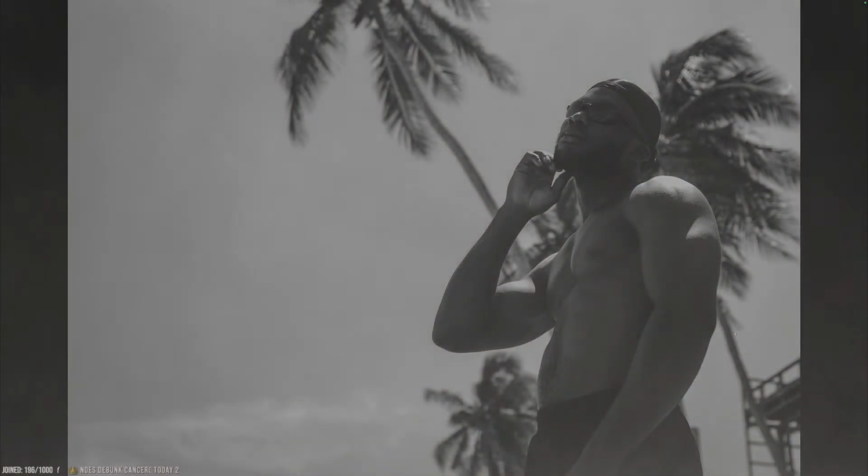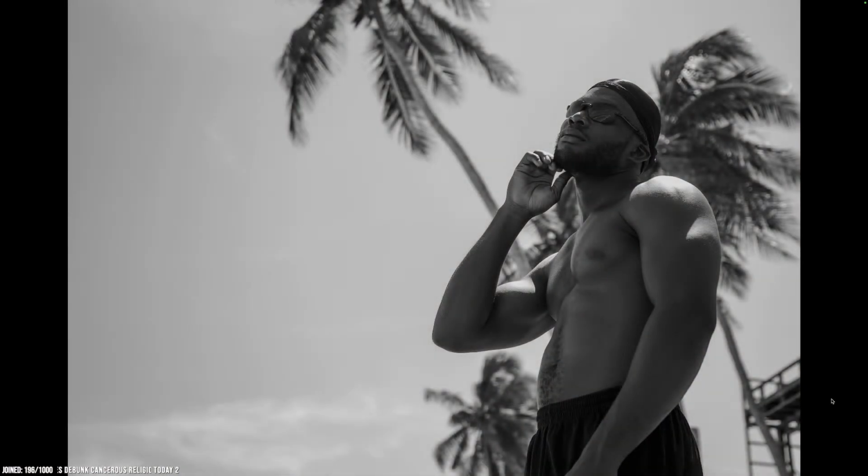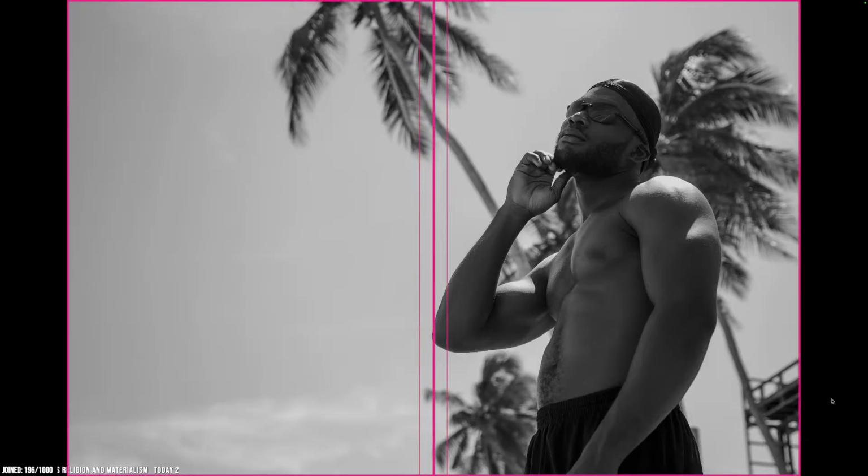Environmental image. Let's look at this as a double page spread. Environmental image. I mean, yes.